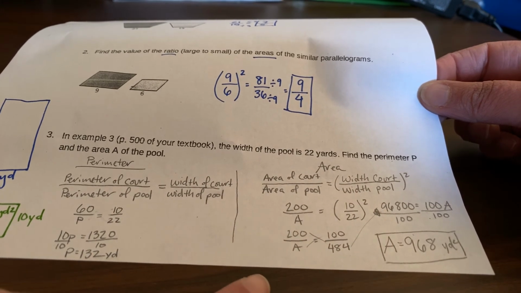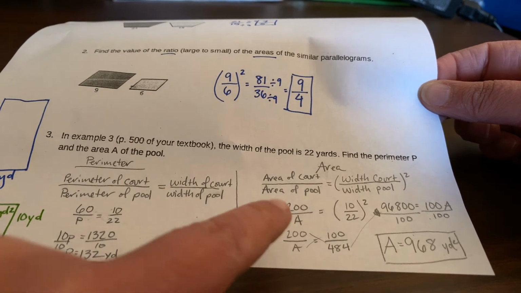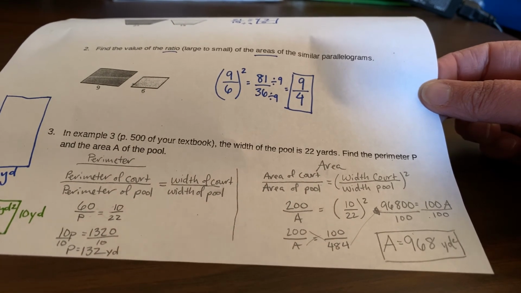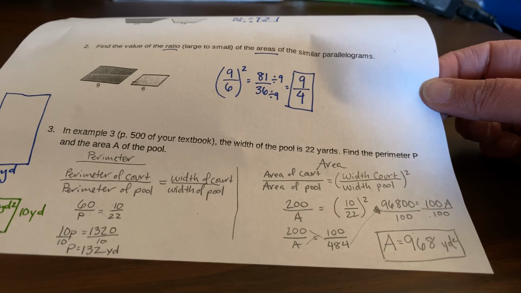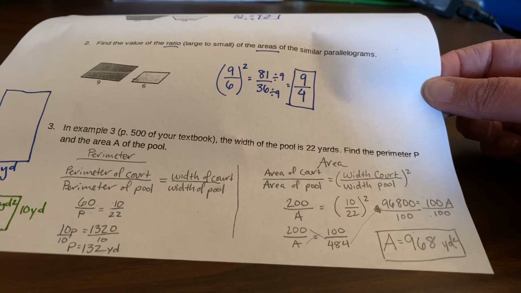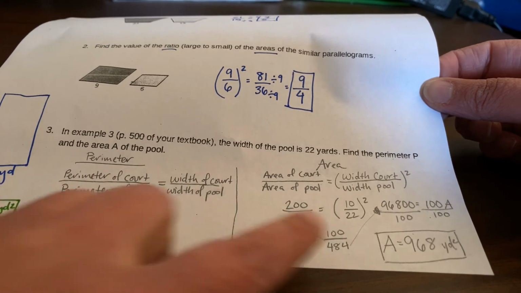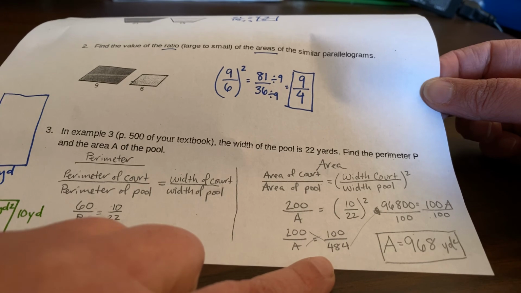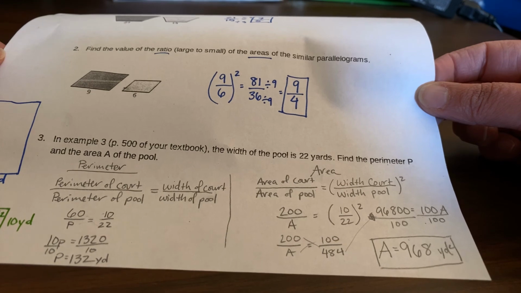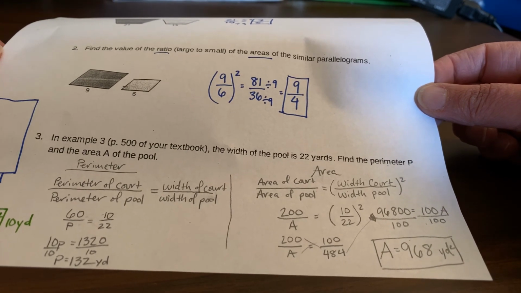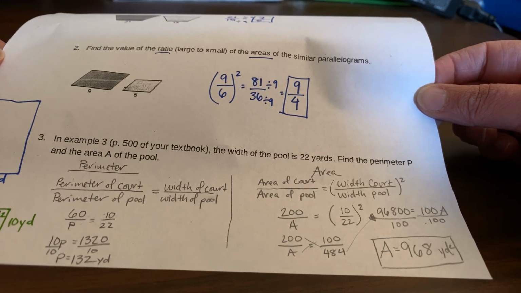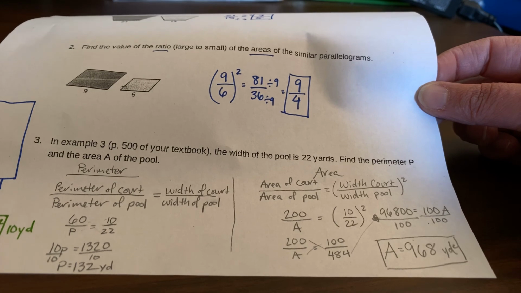The area of the court is 200 yards squared, over the area of the pool, which is what we're trying to find, equals 10 over 22, but we need to square that. We first square it and get 100 over 484. Then we cross multiply and get 96,800 equals 100A. Divide both sides by 100, and you get A equals 968 yards squared. That's how we find the area of the pool.